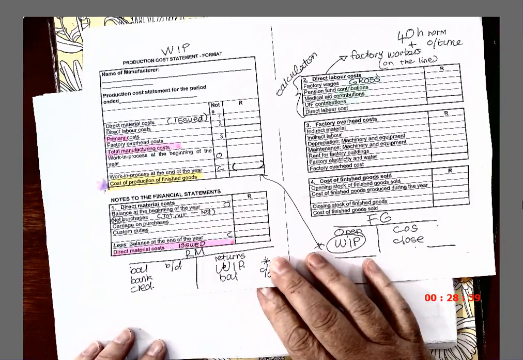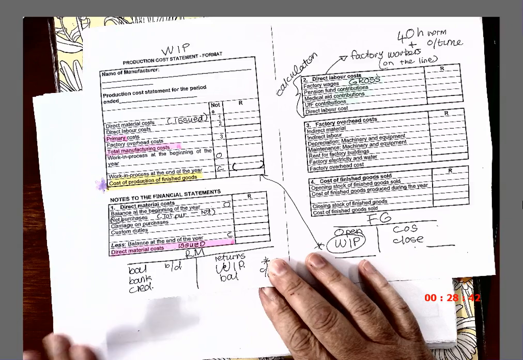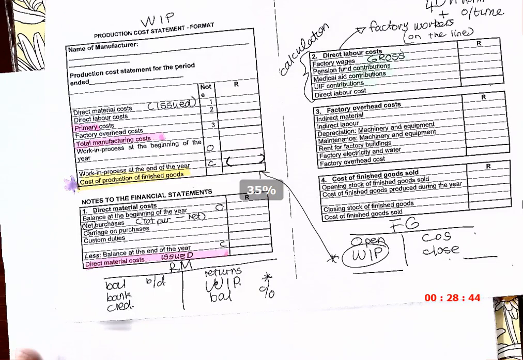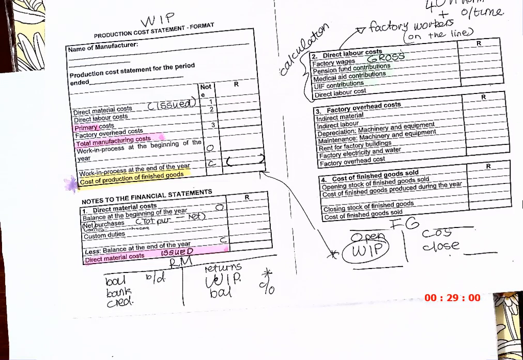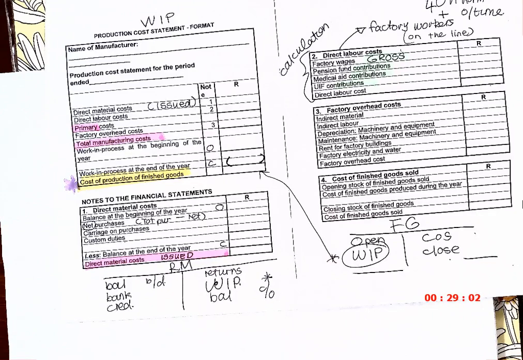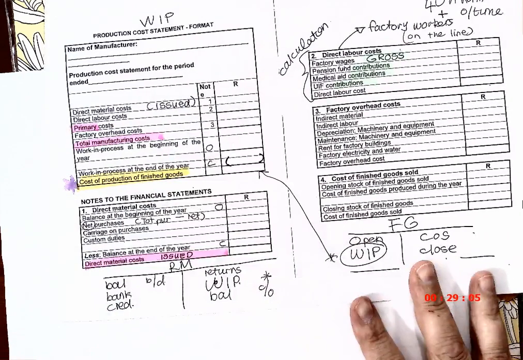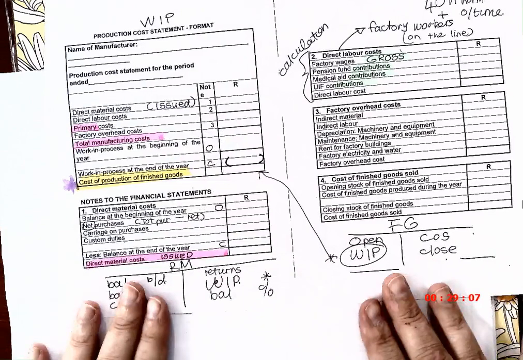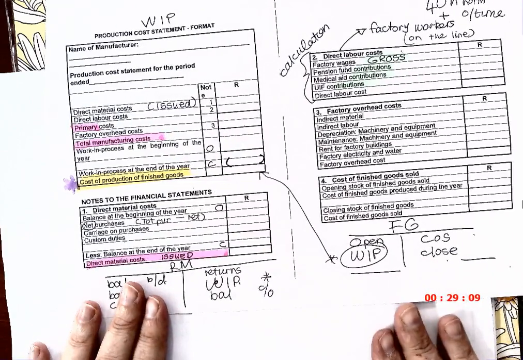what they like to do is make manufacturing, let me tell you, manufacturing is actually the question that counts. It's one of the questions that counts the most. Right. And they divide the question into 2 parts. The first part of the question will be this. Okay? So the first part of the question would be about the production cost statement. You guys get me? Okay.